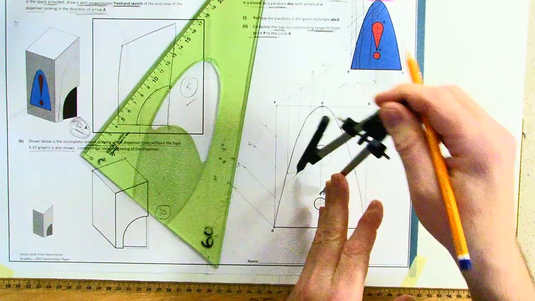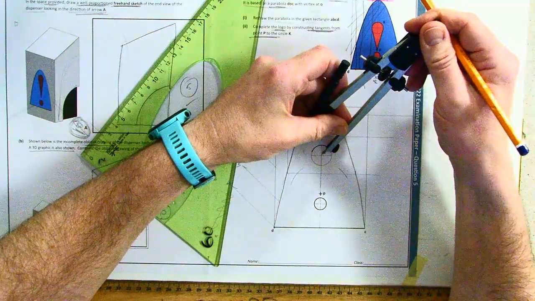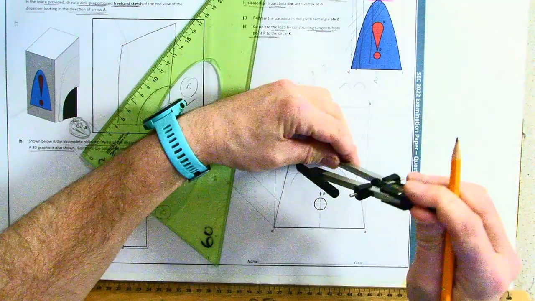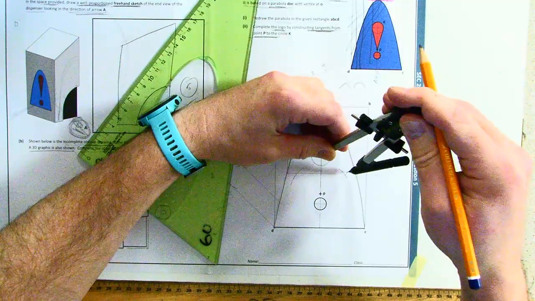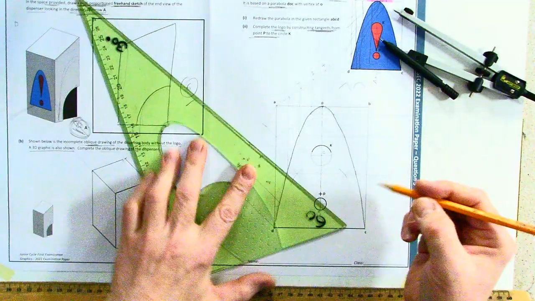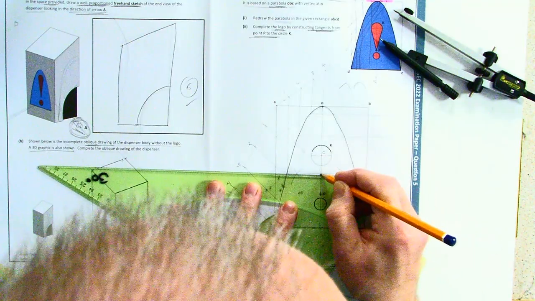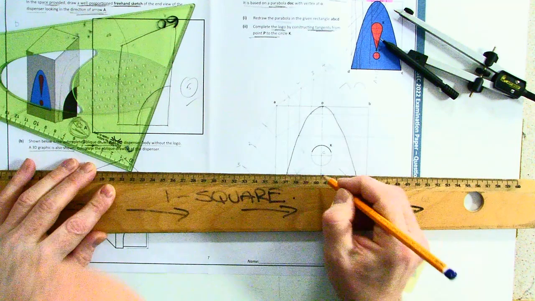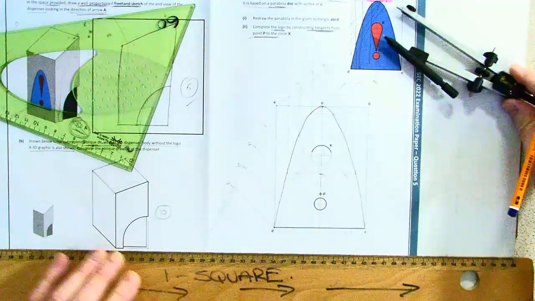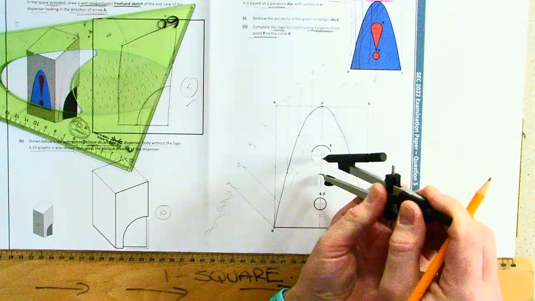Remember, mark above and below the line. Move the metal part of your compass up to C. Put the metal part of the compass into that center now and draw a semicircle.